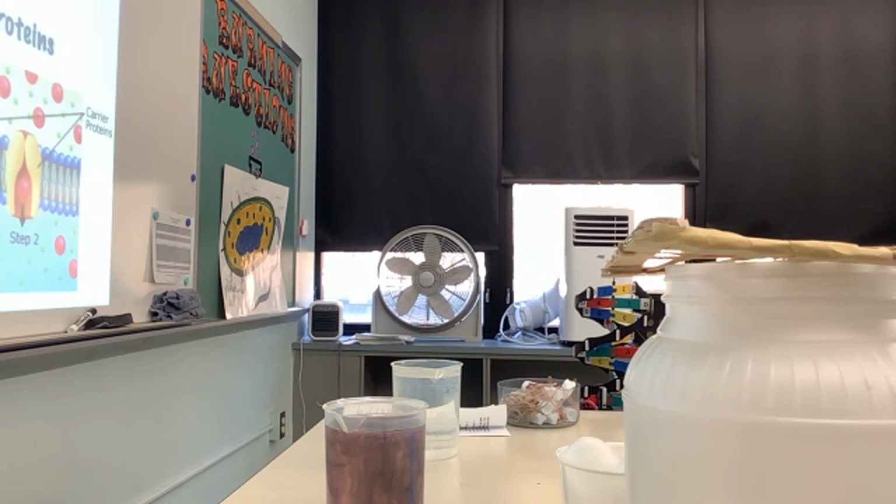During facilitated diffusion, our real life example would be getting glucose into the cell. Glucose is a little bit bigger molecule. It's a little bit too big to slip directly across that phospholipid bilayer. So it uses the tunnel. And the tunnel is those proteins that we have embedded in the cell membrane.